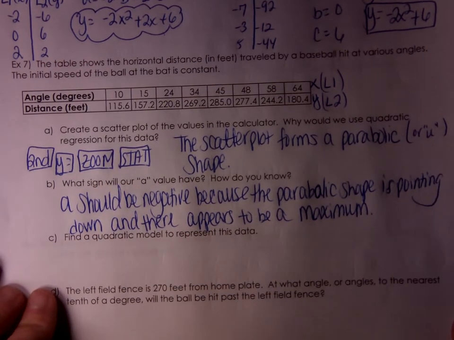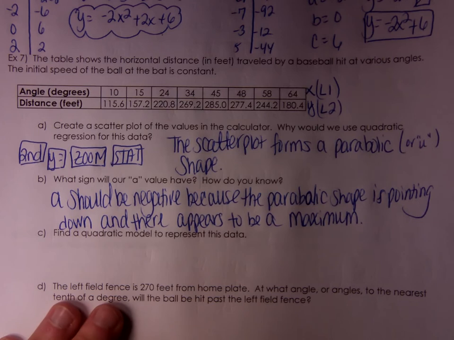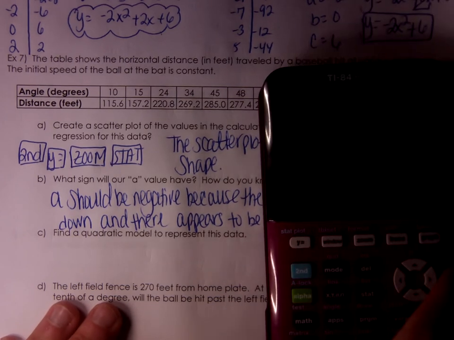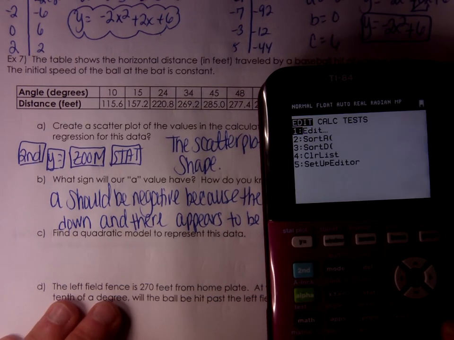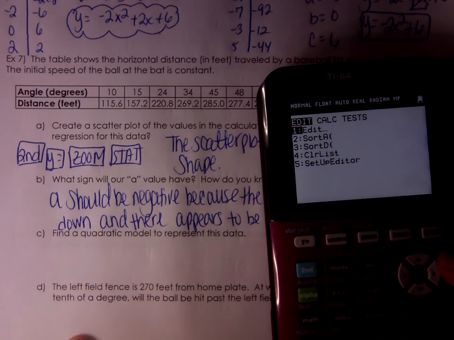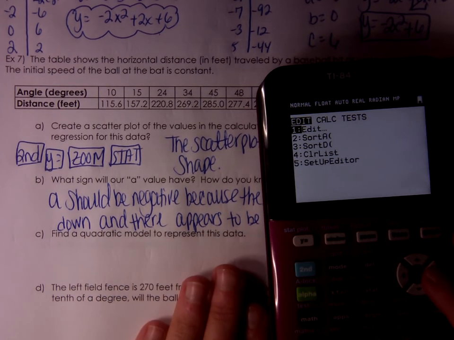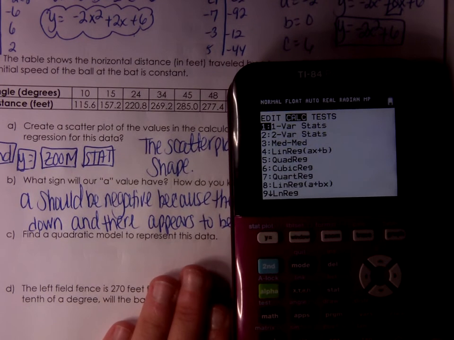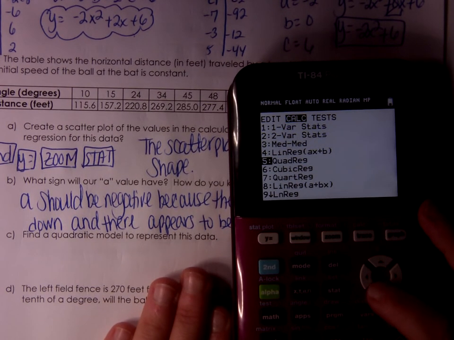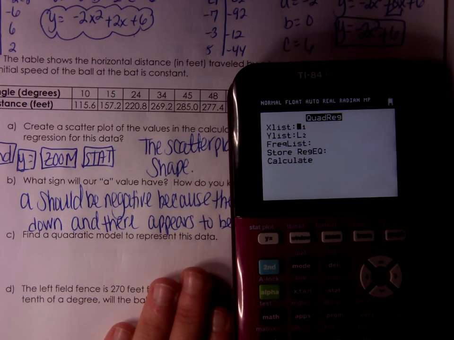Now it says find that quadratic model to represent this data. So going back to our graphing calculator, we want to go to stat again. Then we're going to press the right arrow over to calculate. And we want to go down to quadratic regression. I'm going to press enter. I have to press enter 5 times.